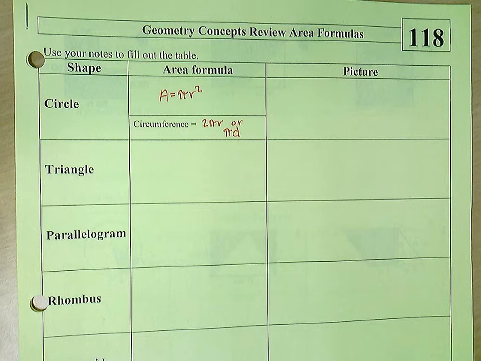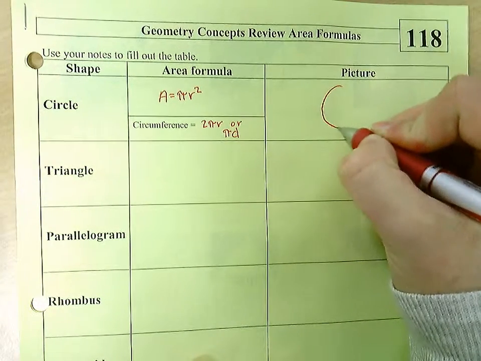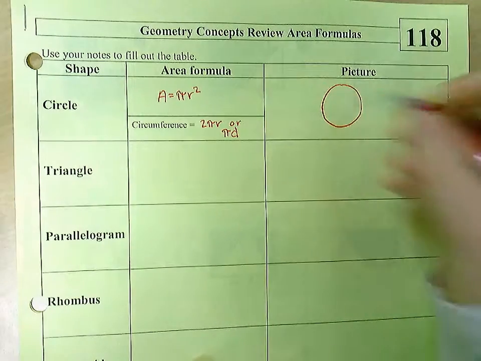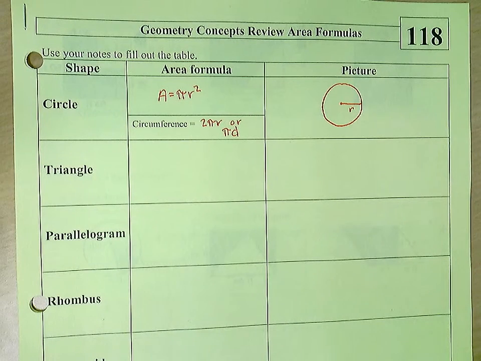Okay, so if you're given the diameter, you have to divide by 2 to get that radius in order to use the area formula. Okay, and the difference between the two, circumference is the distance around the circle. Okay, area is everything within the circle. Okay, in a picture, we would have a circle here. Okay, a radius would be half that length there. So you do need to find that radius in order to use this area formula.